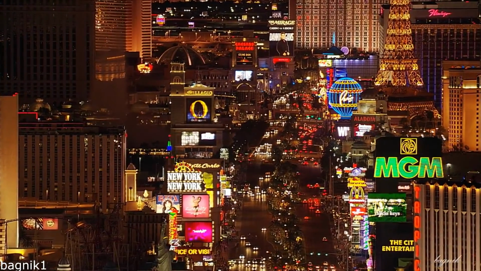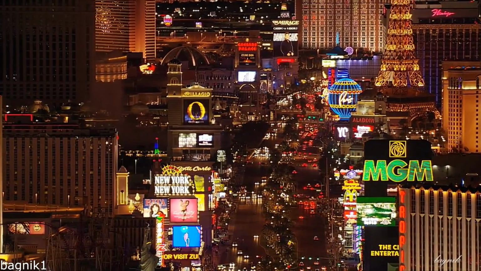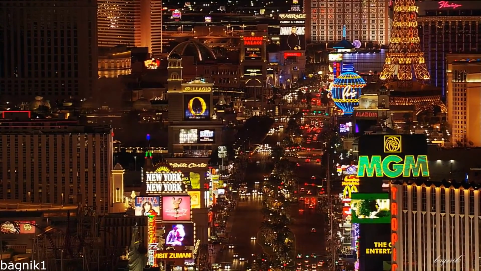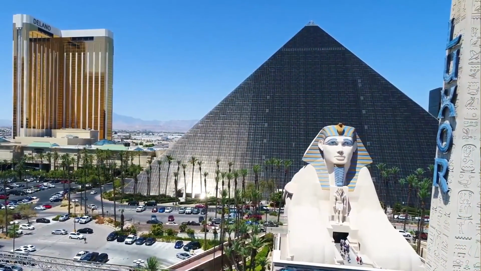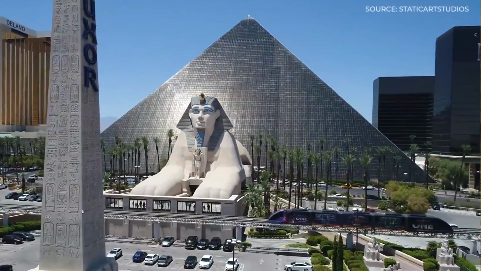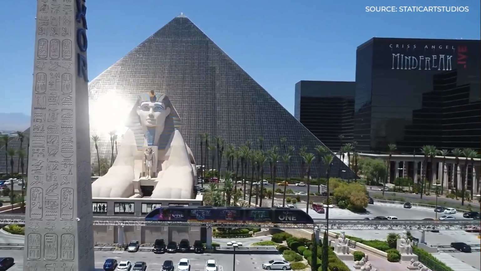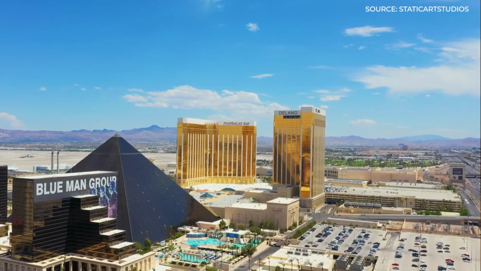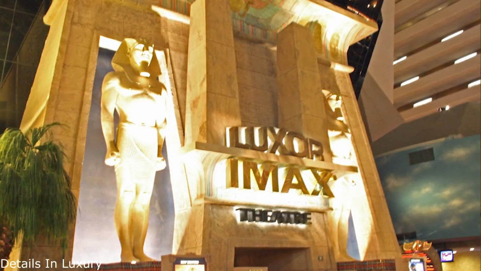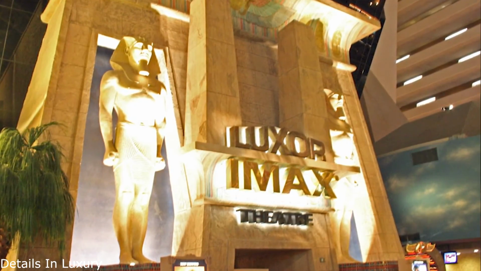The Luxor Hotel and Casino Pyramid sits among a miniature Eiffel Tower, a small version of Lady Liberty, the Bellagio Fountain, and Caesar's Palace. It's one of the many themed hotels and casinos that are scattered throughout Las Vegas. Named after the Egyptian city of Luxor, the hotel has a whopping 4,407 rooms and 442 suites. The hotel was renovated in 1996 for $240 million, and then again in 1998 for $675 million.